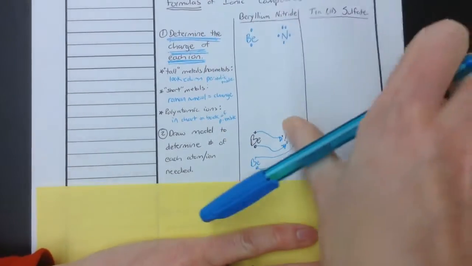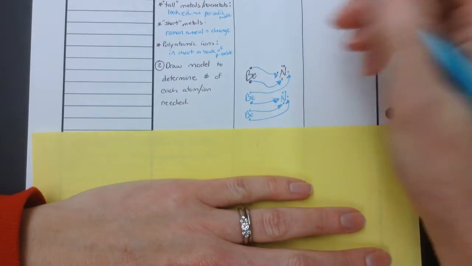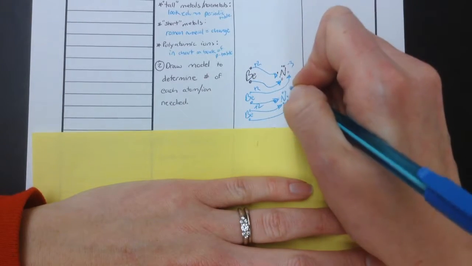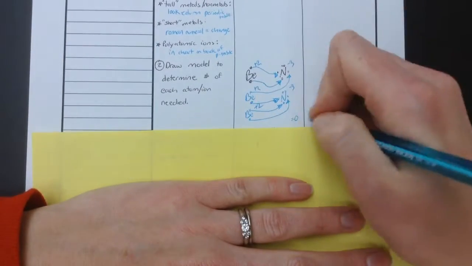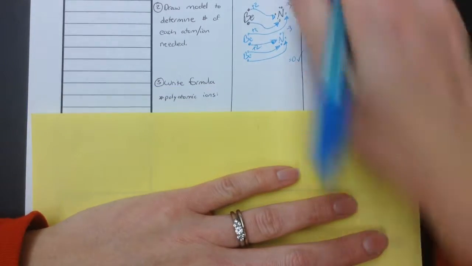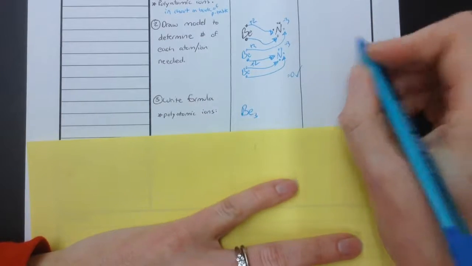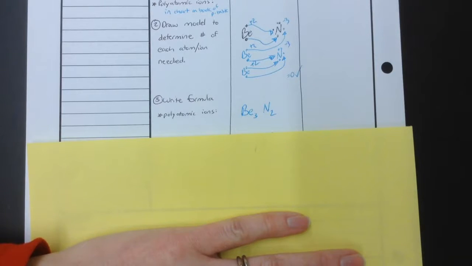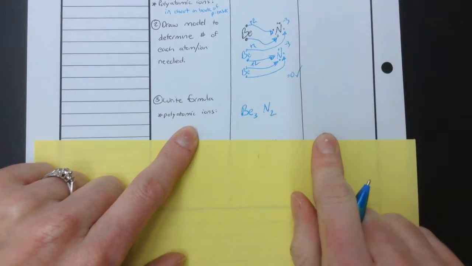So now I know how many of each I needed so that I would end up with 0 net charge. So this is +2, +2, +2, -3, -3. That has to all add up to equal 0. If that adds up to 0, then I've done it correctly. So then all I have to do now is write the formula. So I had 3 of the Be's, so Be3, and I had 2 of the N's, so N2. Be3N2, beryllium nitride. Okay.